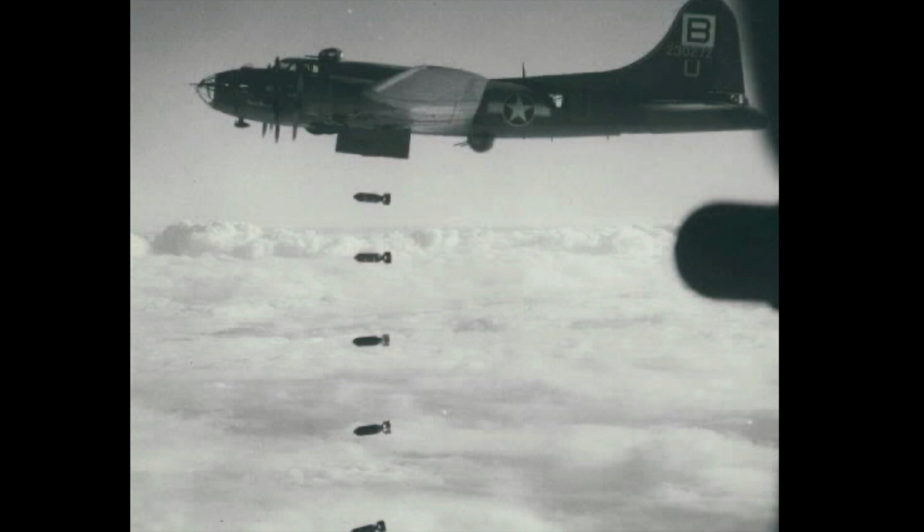Okay, now here's an old picture of a bomber, of course dropping bombs here. A couple of things I want you to notice about this: if you look at the bombs coming out, they all are in a straight line.